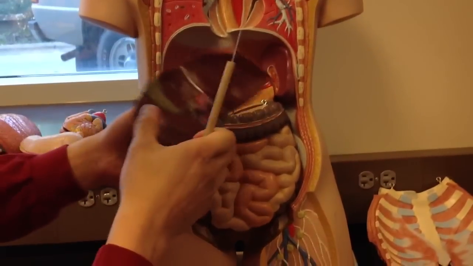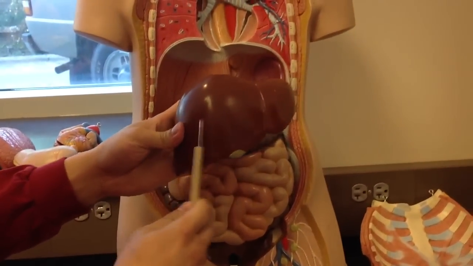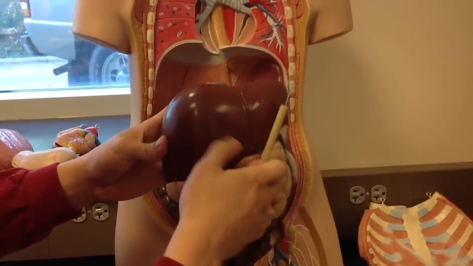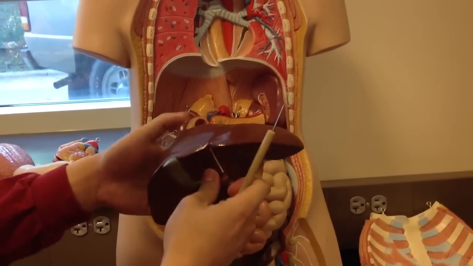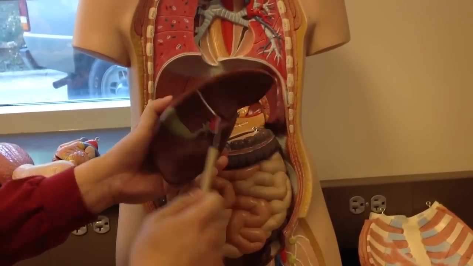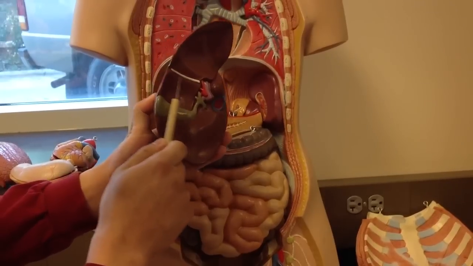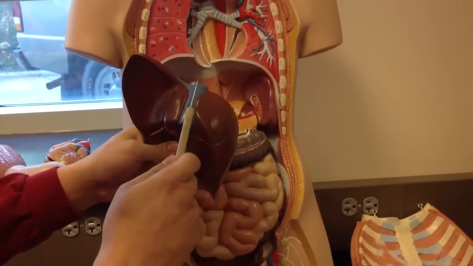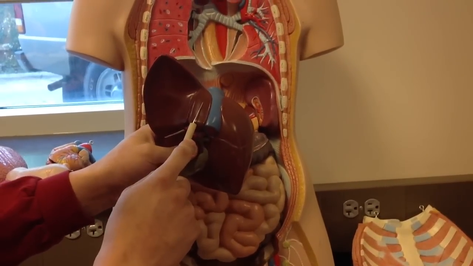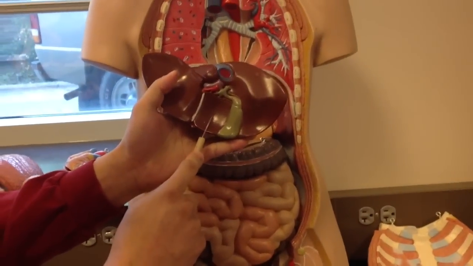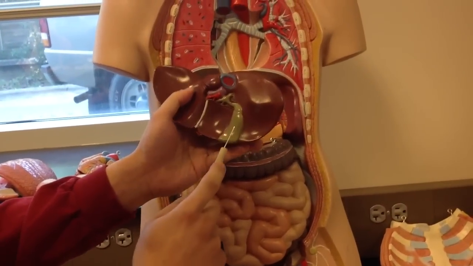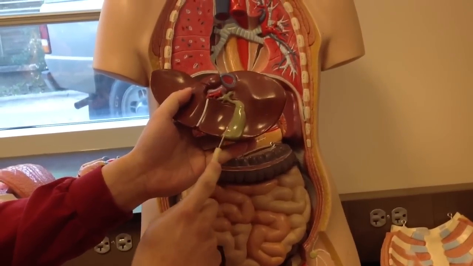For the liver here, we have the right lobe, the left lobe, the falciform ligament, the round ligament, which is in white, the caudate lobe, the quadrate lobe, which is a square here, the gallbladder.